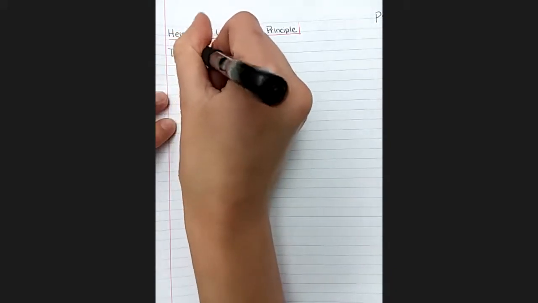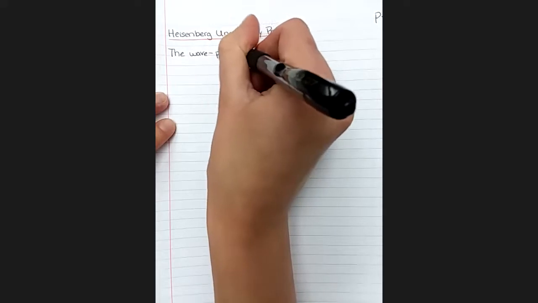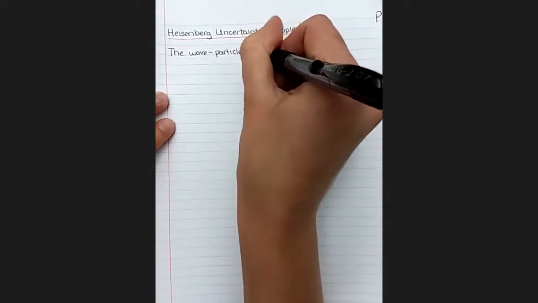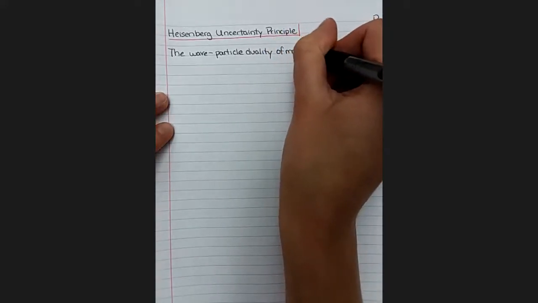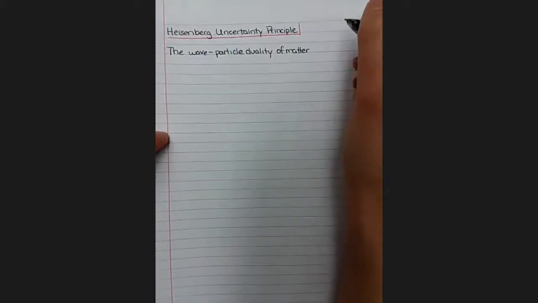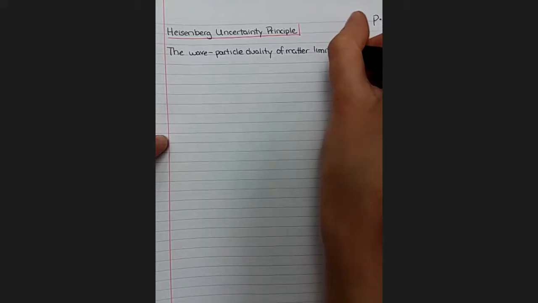So we have talked about the wave-particle duality of matter, how we can model certain types of very small matter as a wave. But because we're modeling it sometimes as a wave and sometimes as a particle, there is a limit on our precision.